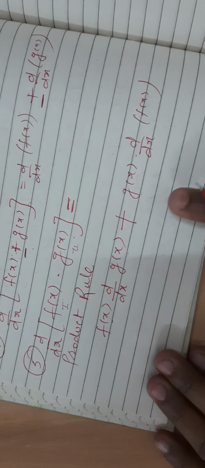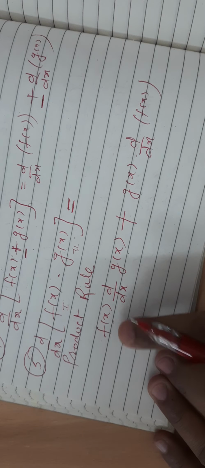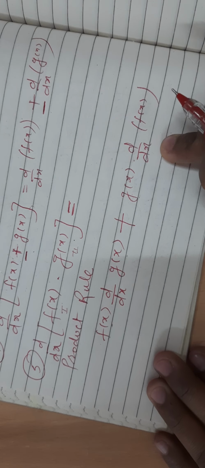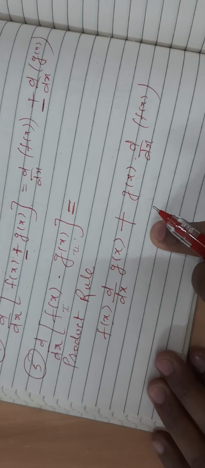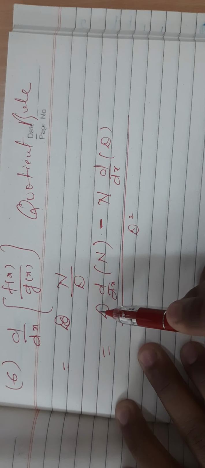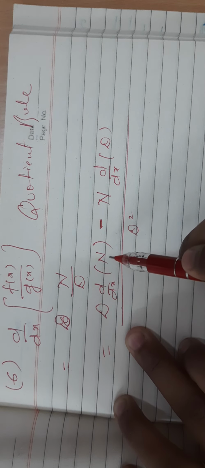Be careful, in the product rule we can change this order. If you want you can take the second function as it is, and if you want you can differentiate the first function first and the second function later, because it's a plus sign and addition follows the commutative law. But here, because of this minus sign, we cannot change it; the formula will remain as it is. You have to keep the denominator as it is first, then always differentiate the numerator first.